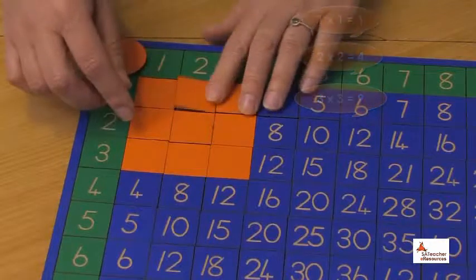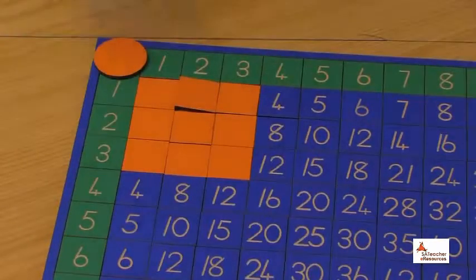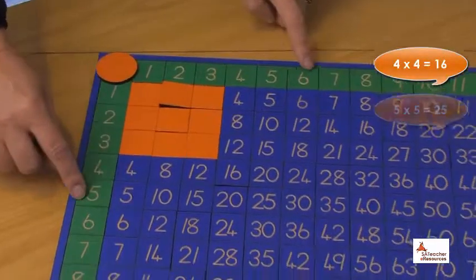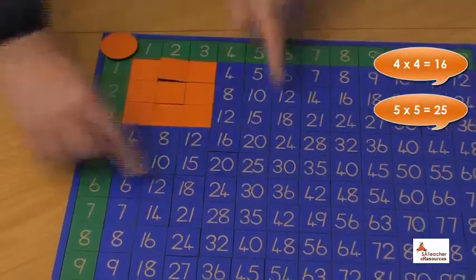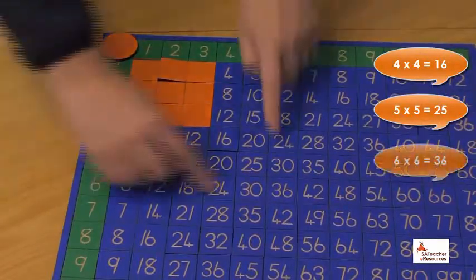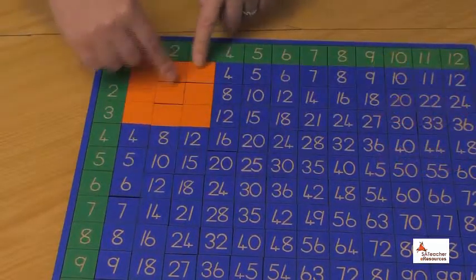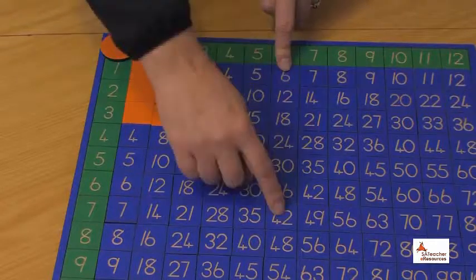So what will happen if you do it with the rest of the board? Let's show it with our fingers. 4 times 4 is 16. 5 times 5 is 25. 6 times 6 is 36. Do you notice every time it forms a square because the sides are the same length?